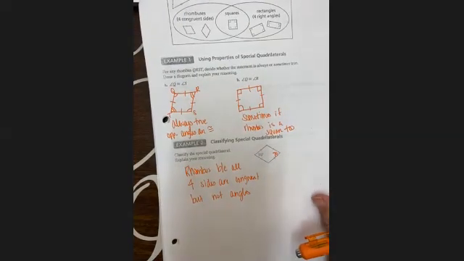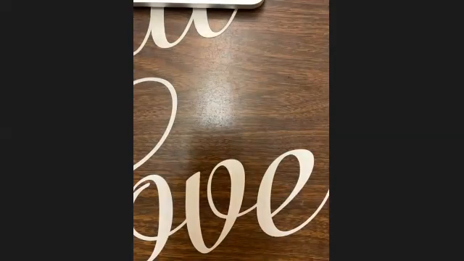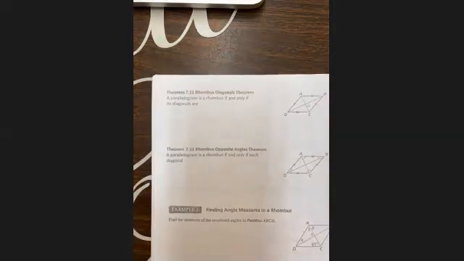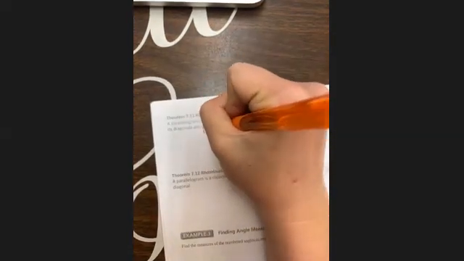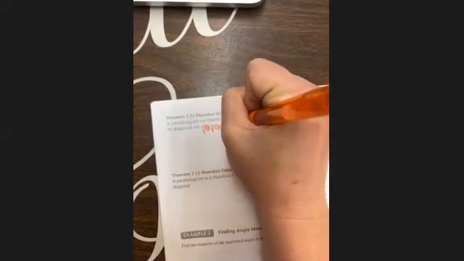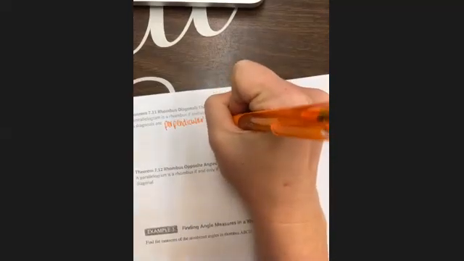You can turn the page. So then we have more about a rhombus. Theorem 7.11, rhombus diagonal theorem. A parallelogram is a rhombus if and only if its diagonals are perpendicular. If we have not talked about what perpendicular means to this point, it means that they make a 90-degree angle. They meet at a 90-degree angle.